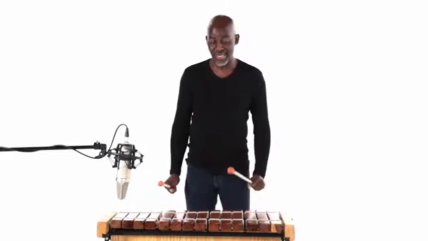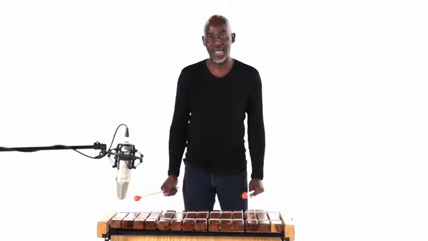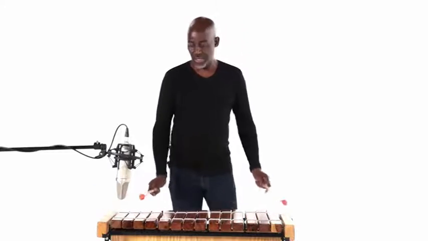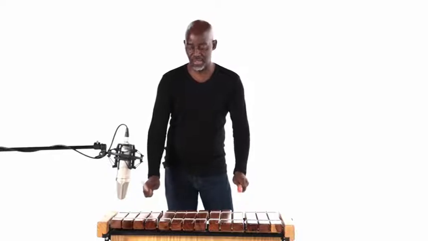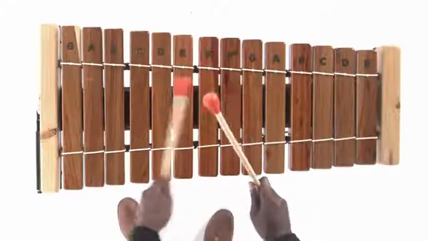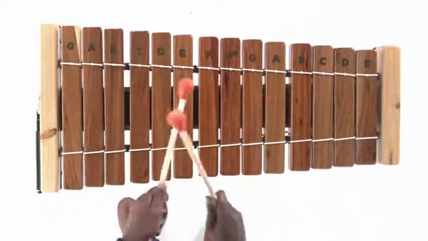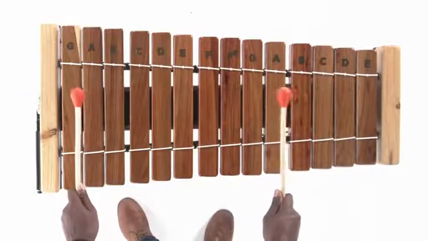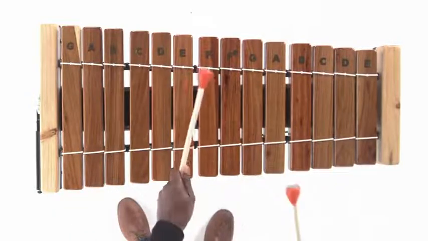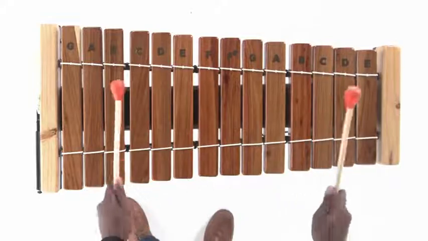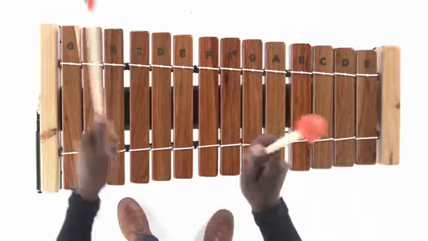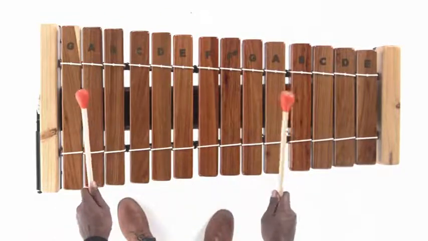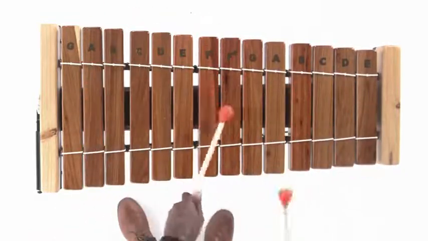And then the next part is going to be the ending of the song. So you're going to play octaves, C and C. Going to go C, C, C, C, C, G, G, G, G, G, A, A, A, A, A, 1, 2, 3, 4, F, F, F, G, G, C, C, C, C, C, 1, 2, G, G, G, G, G, 1, 2, A, A, A, A, A, 1, 2, 3, 4, F, F, F, G.